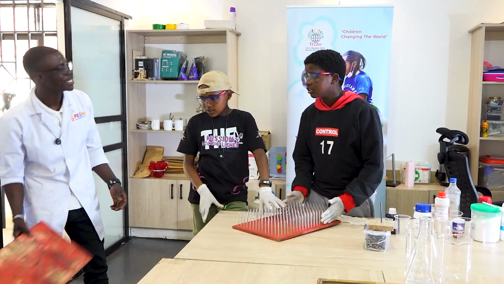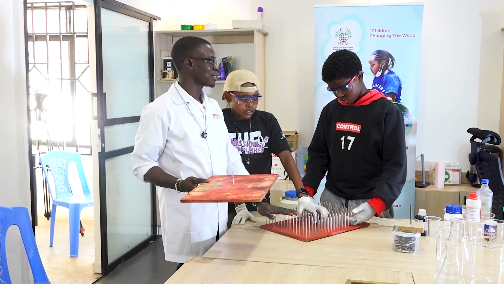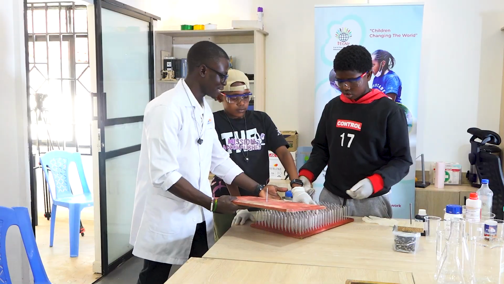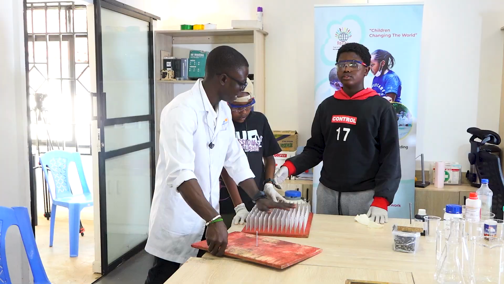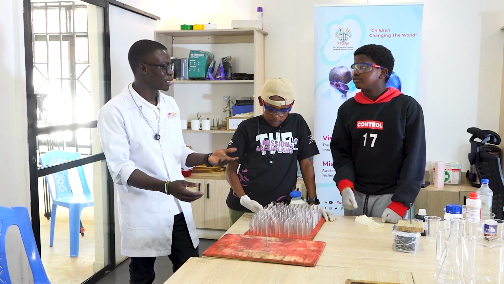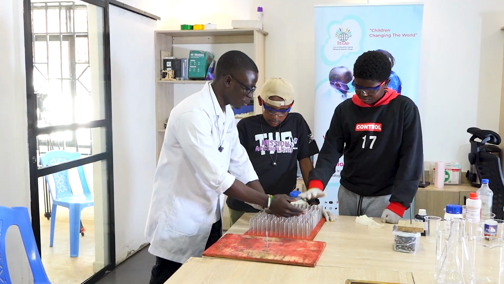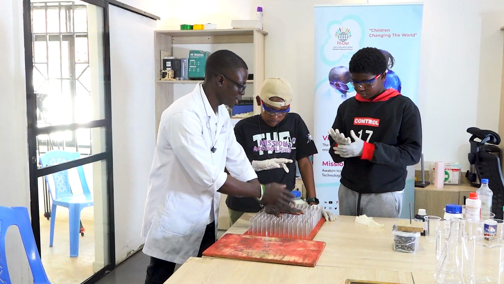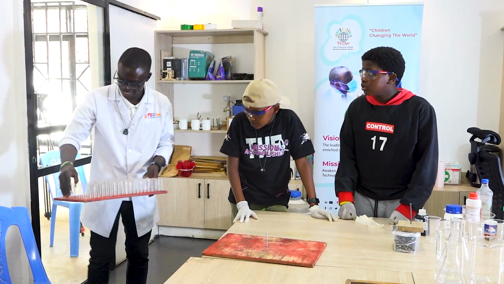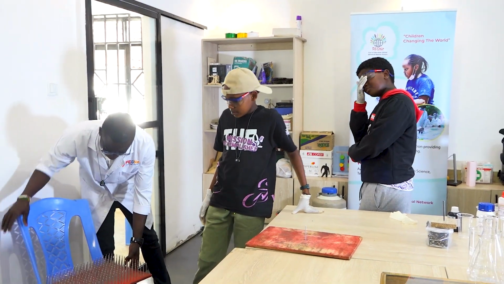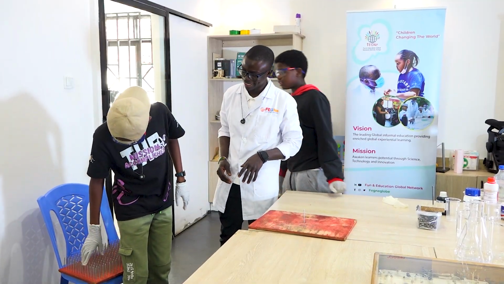No. That is because this one single nail exerts more pressure. Unlike when you sit on this one, the pressure is distributed equally on top of these nails. So when we put maybe 5 kg of mass on top of these nails, then that 5 kg is distributed equally on top of these nails that are in direct contact with the object. For example, I'll ask someone to come and try.